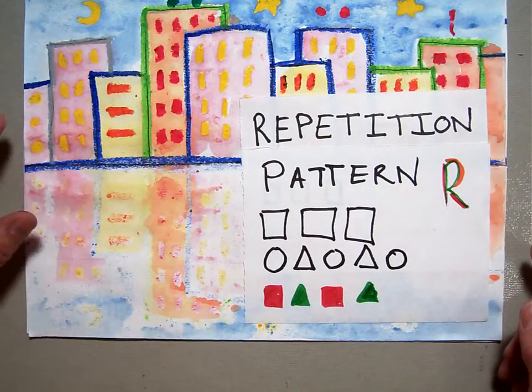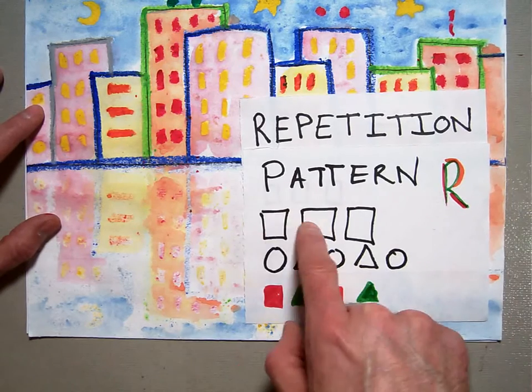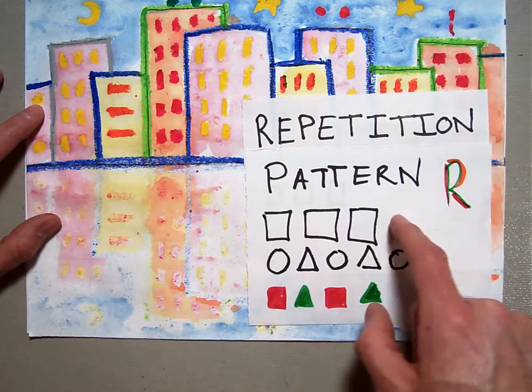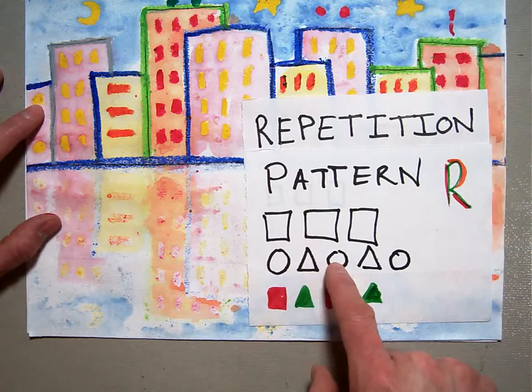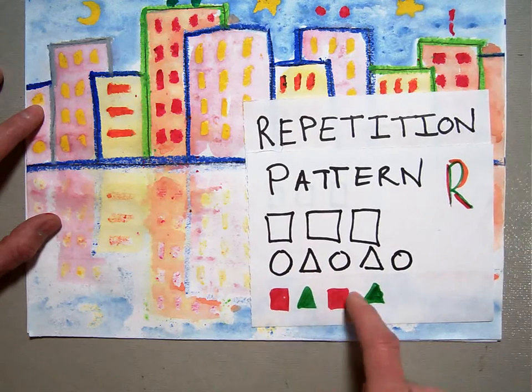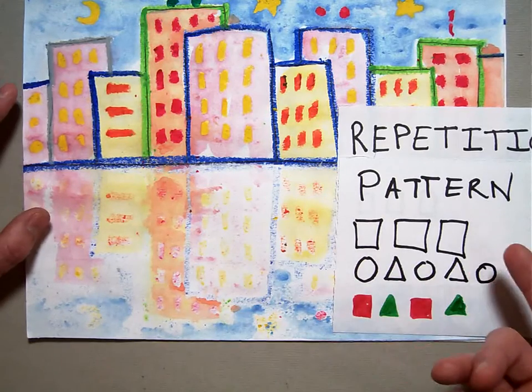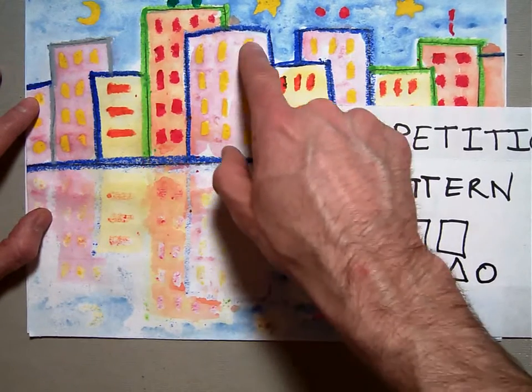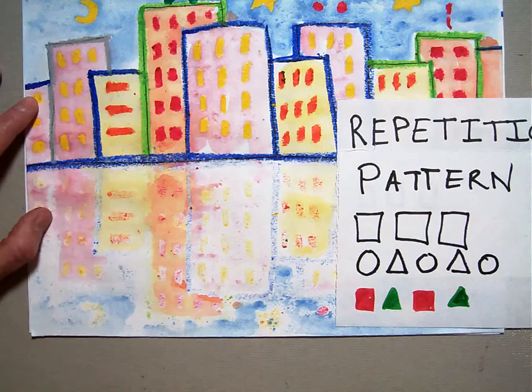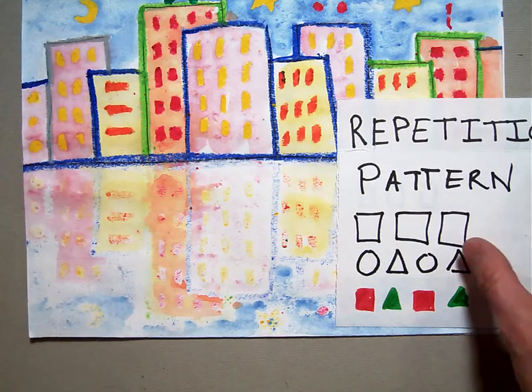Now we have talked a lot about pattern, that sometimes you can have a pattern of squares just all in a row. You could have different patterns of shapes. You could have different patterns of colors. And in this picture, the first thing that obviously stands out to everyone is the pattern of the windows here inside of the buildings.